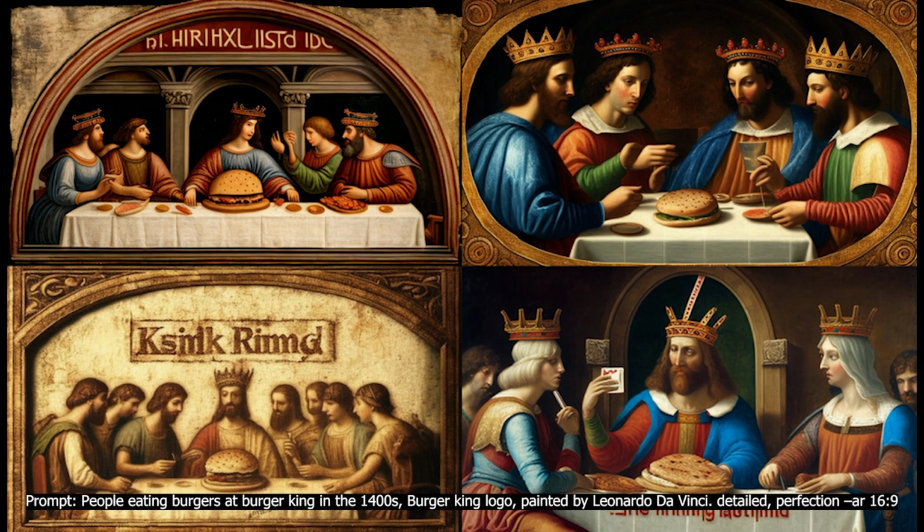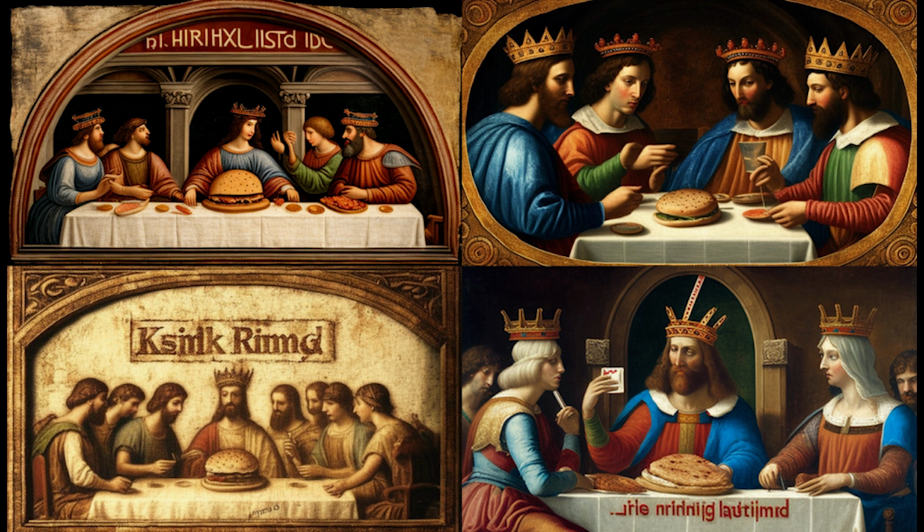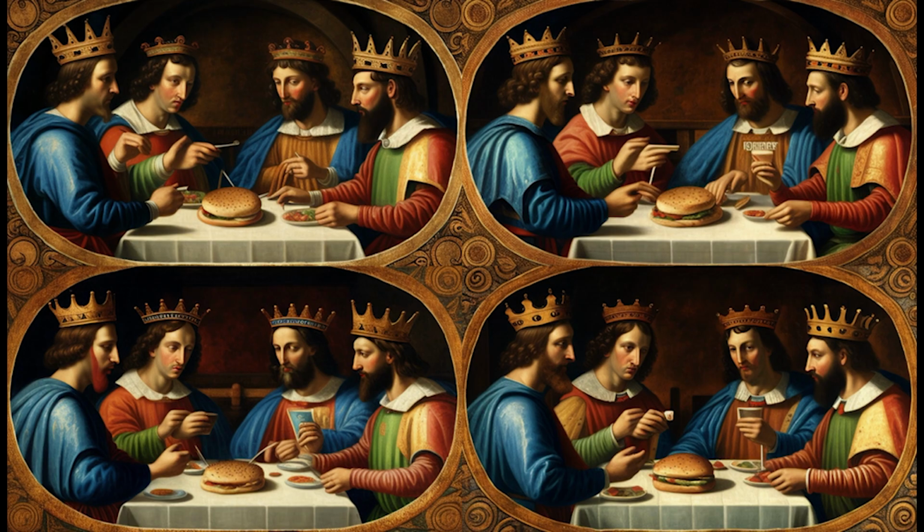Last but not least, let's put Burger King in the 1400s. So what I decided to do is add a prompt saying people eating burgers at Burger King in the 1400s, Burger King logo, and painted of course by the one and only Leonardo da Vinci. I added in detailed and perfection to get us a really good result, as well as made it a 16:9 aspect ratio.